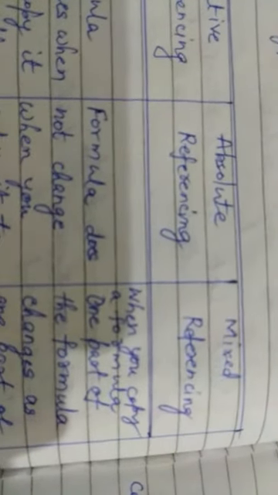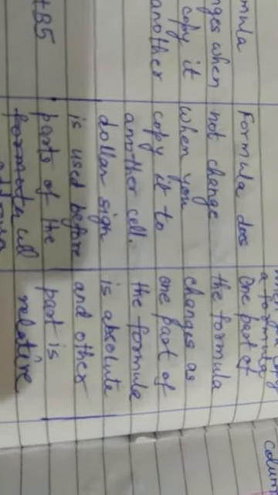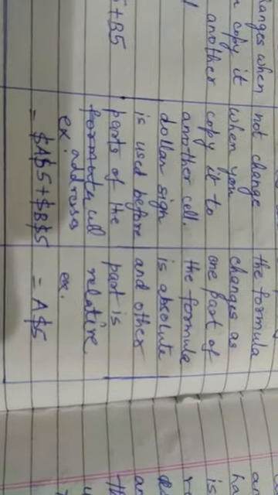In mixed cell referencing, when you copy a formula, only one part of the formula changes, as one part of the cell address is absolute and the other part is relative. So the relative part of the formula will change. For example, equal to $A5.